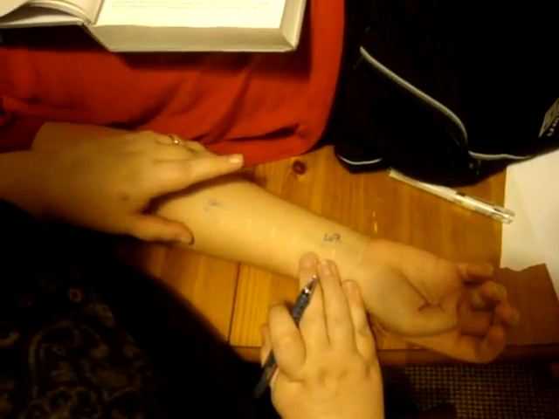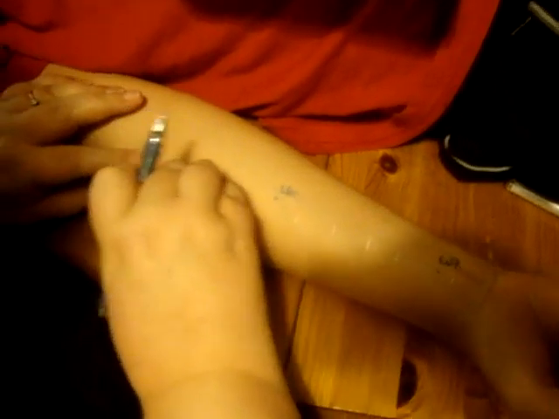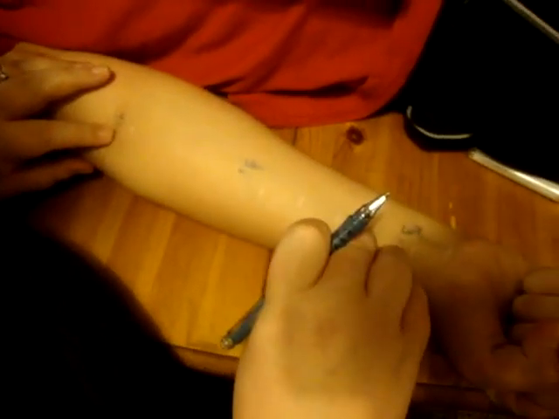On the line connecting Lung 5 to Lung 9. We know Lung 5 is here, and if you make a fist for me, we can feel along the muscle group here to come down to Lung 9.